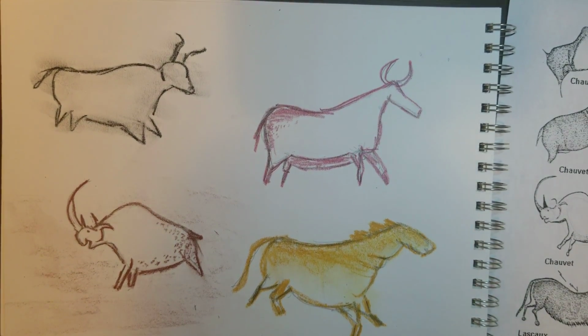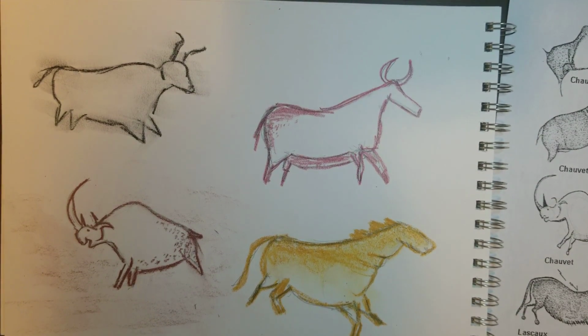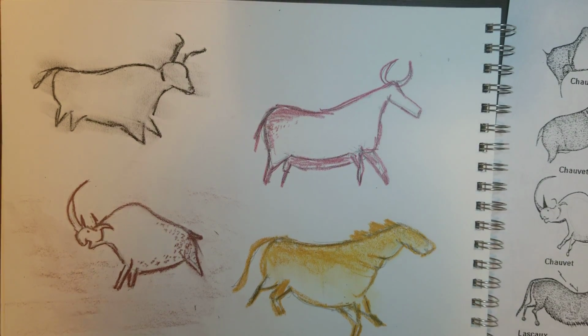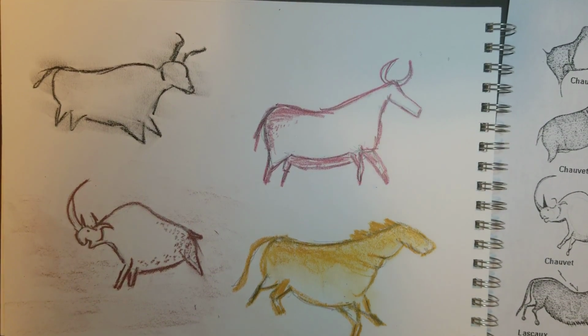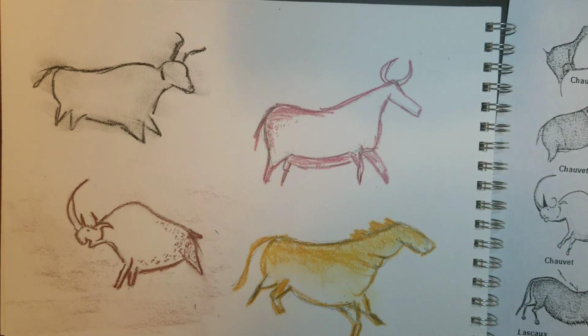Now, for your assignment, you can pick the same animal and repeat it multiple times, or you can pick a bunch of different animals. And the same thing with your color too. You can have all of your animals be the same color if you want it all in charcoal, like a black charcoal, or you can have them in a variety of colors like I've done here. So I can't wait to see what you come up with.